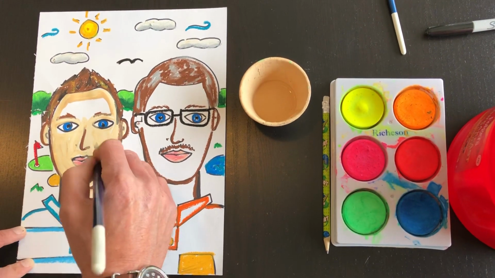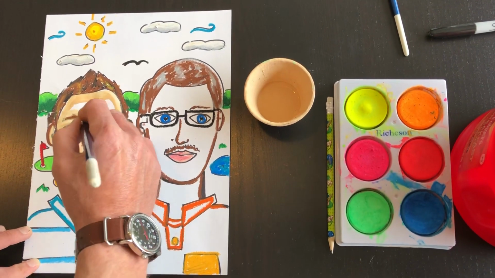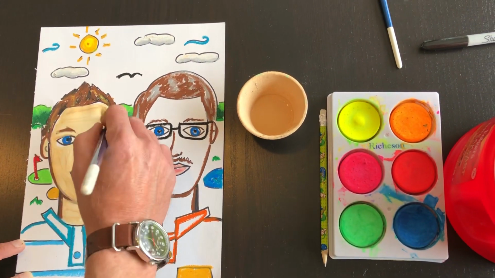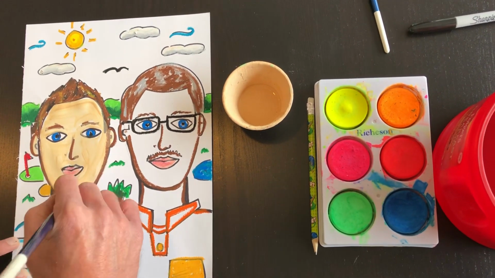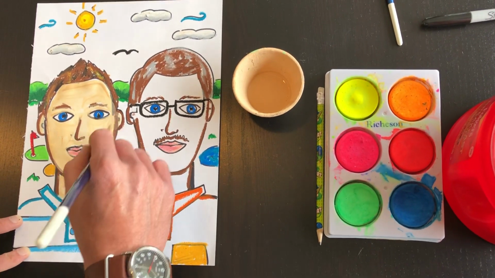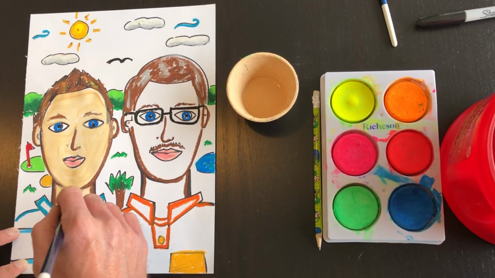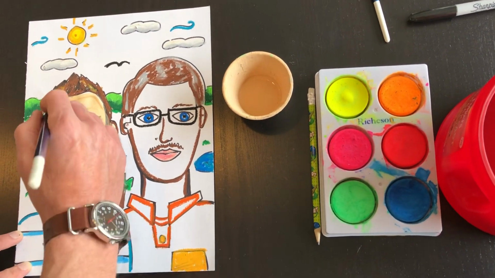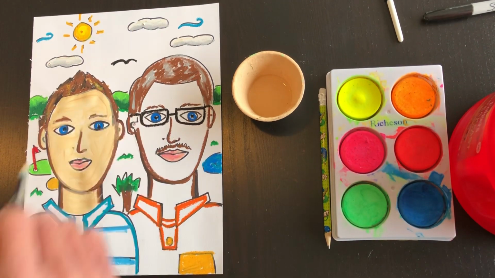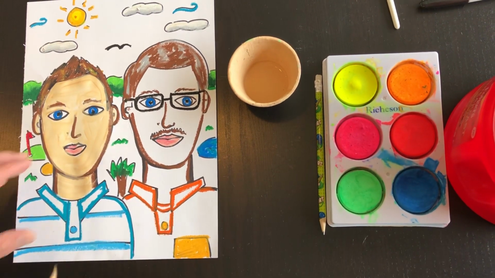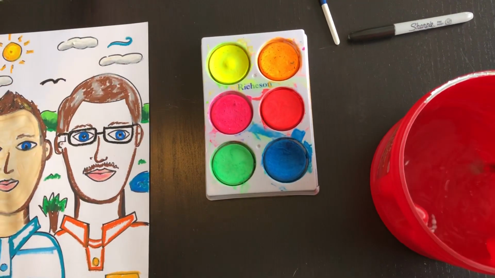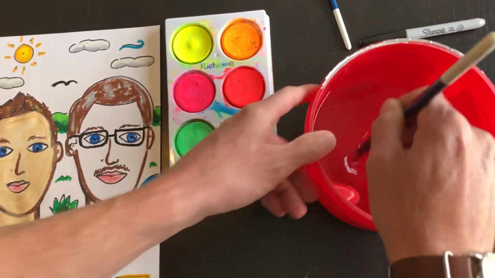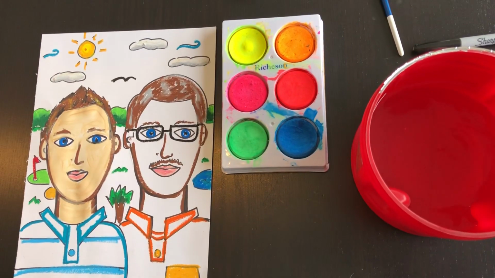Okay. Now let's just pretend, to make this example go a little faster, that I painted in the skin color for my dad too. Your mom or your dad might have the same skin color as you, or they might have a different skin color than you. So you can just pick what matches them, since we're using skills of observation. So pretend that I did that. Once I have that done, I'm going to move over to these paints. You can use whatever paints you have, or you could just color it. So be a problem solver.